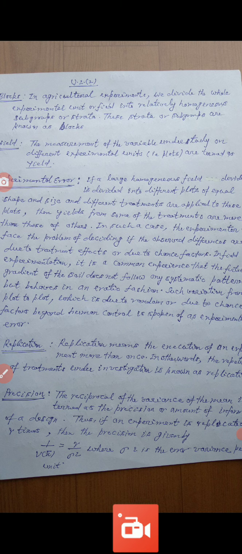Now we will discuss yield. What is the meaning of yield? The measurement of the variable under study on different experimental units, that is on different plots, is known as yield.